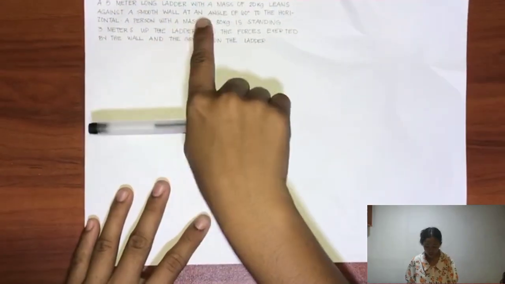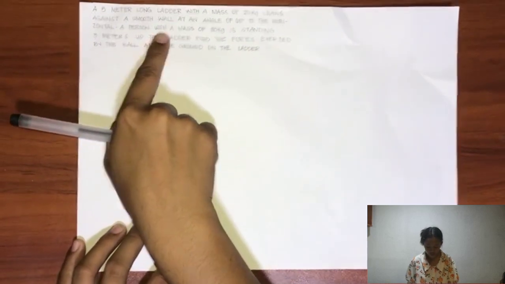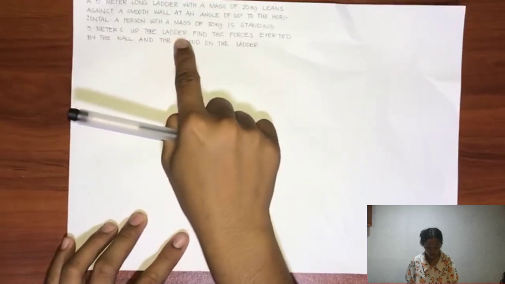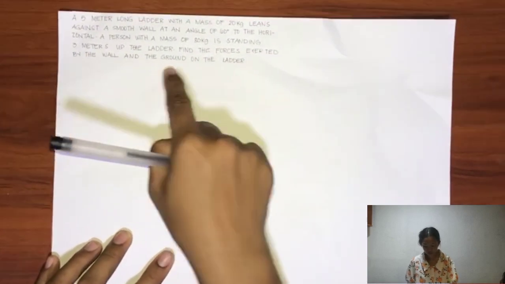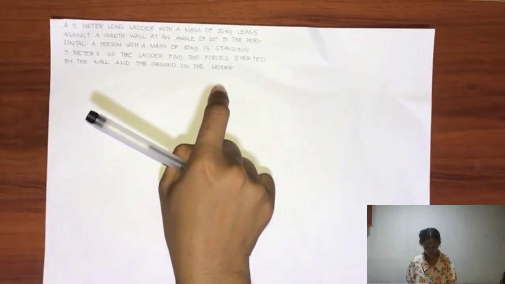A 5 meter long ladder with a mass of 20 kg leans against a smooth wall at an angle of 60 degrees to the horizontal. A person with a mass of 80 kg is standing 3 meters up the ladder. Find the forces exerted by the wall and the ground on the ladder.